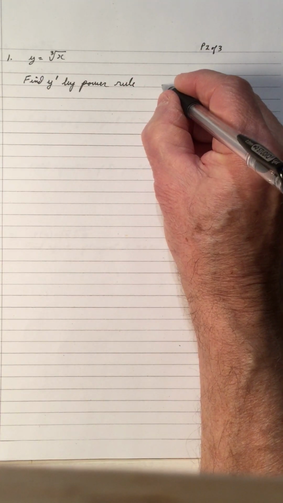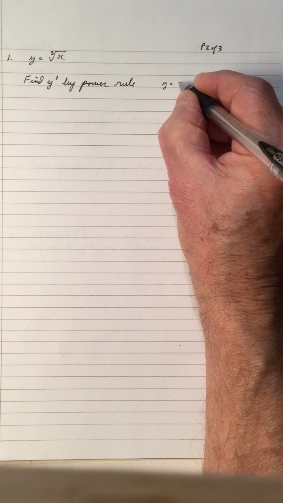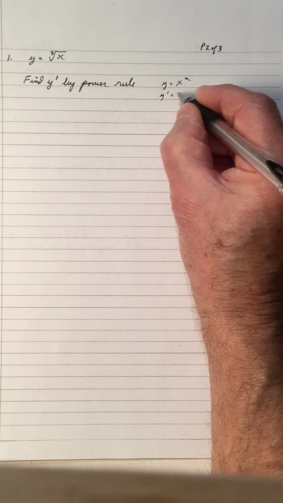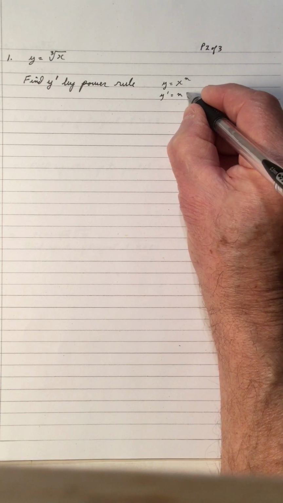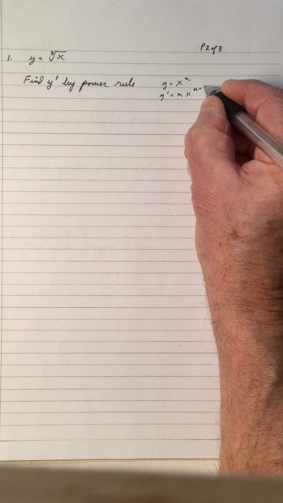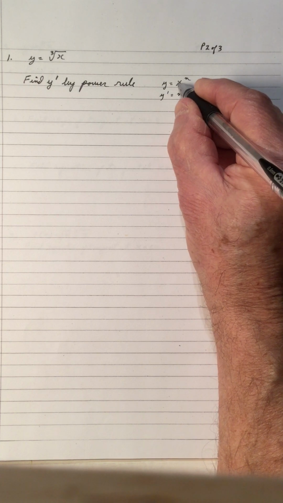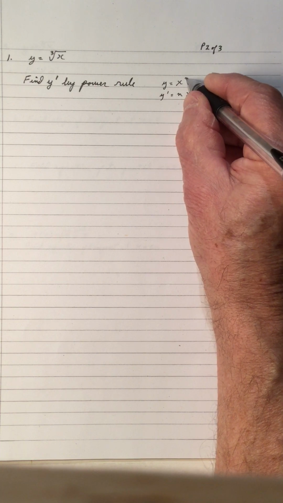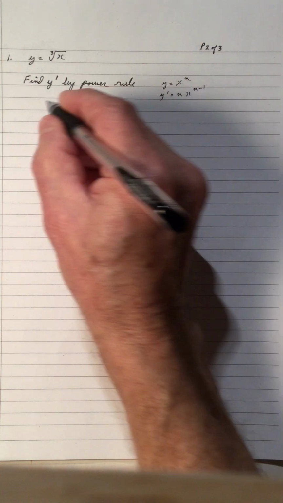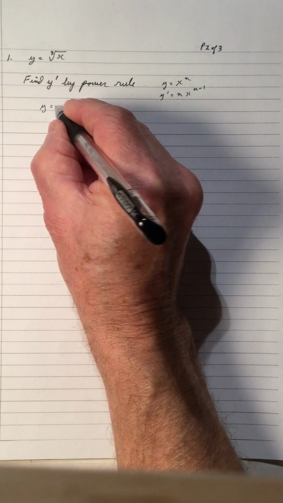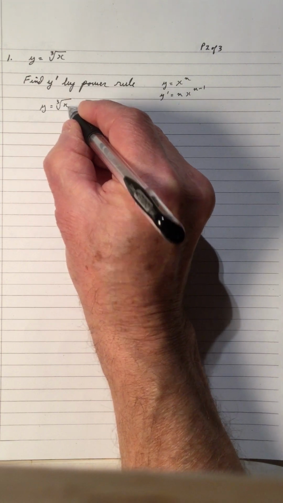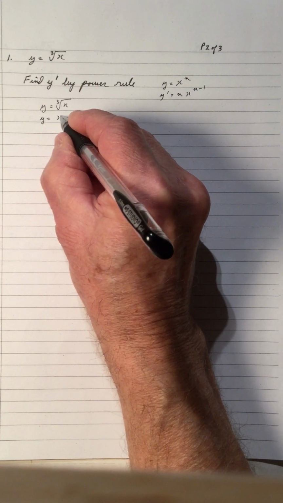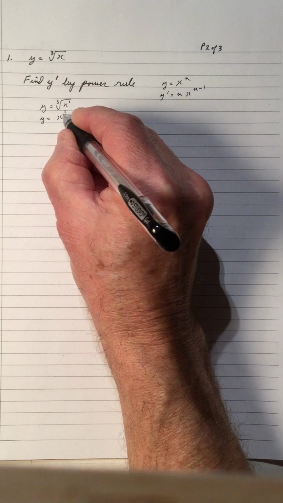Remember, the power rule is if y equals x to the n, then y prime is equal to n x to the n minus 1. So the power of x moves in front and the exponent is decreased by 1. So y equals cube root of x. So let's change the cube root of x to x to the power of 1 over 3.